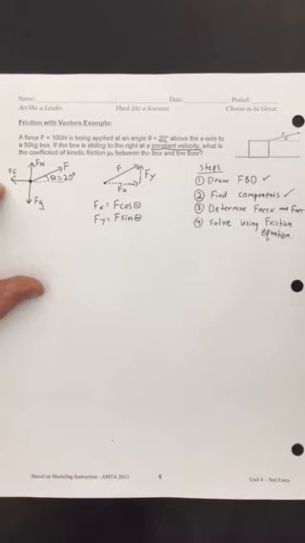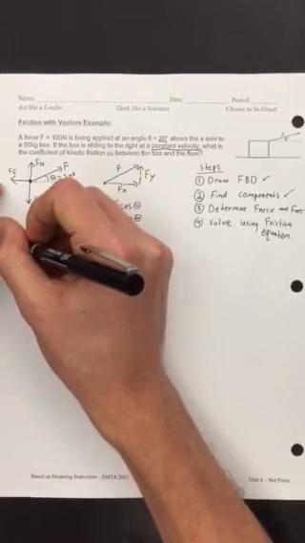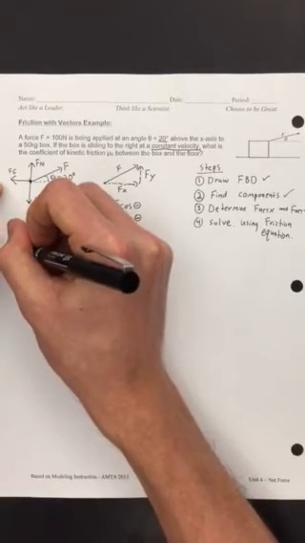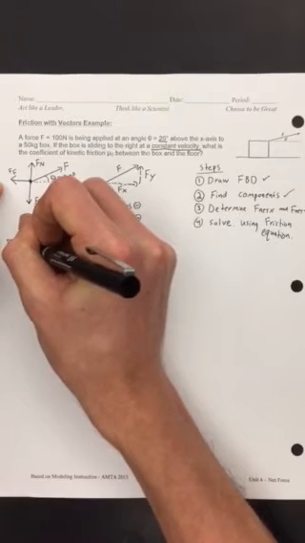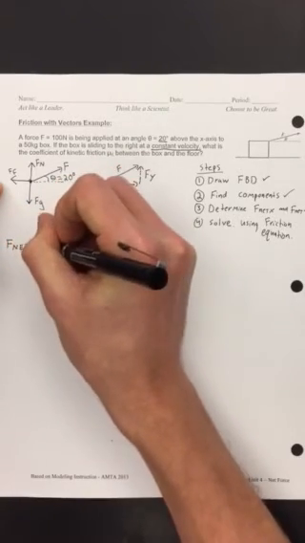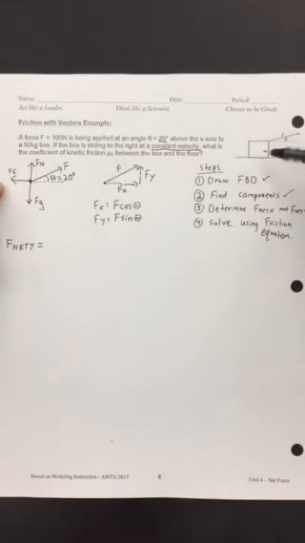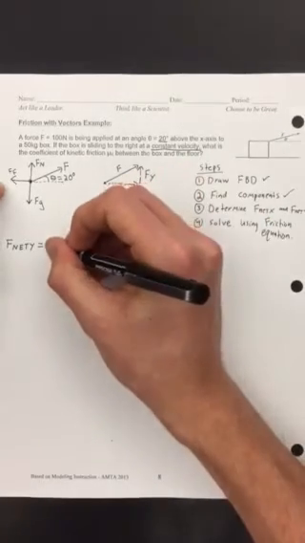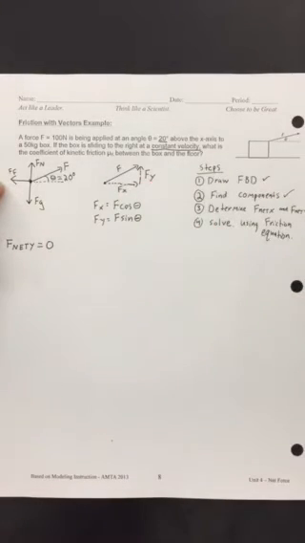Check. Now we need to determine the net force in x and the net force in y. So we're going to start with our net force in y. We know that this box is not accelerating, it's going at a constant velocity up and down. So the forces have to be balanced up and down because it's not launching off the table, it's not sinking into the table. So those forces must be balanced in the y direction.